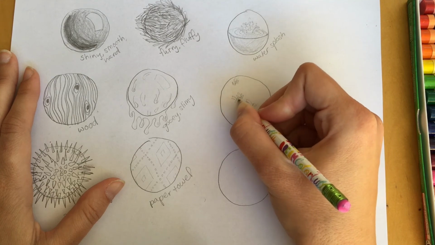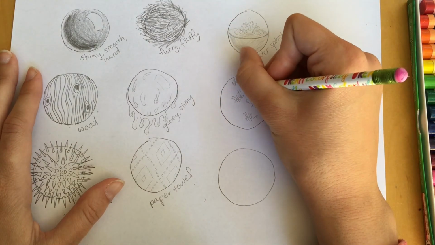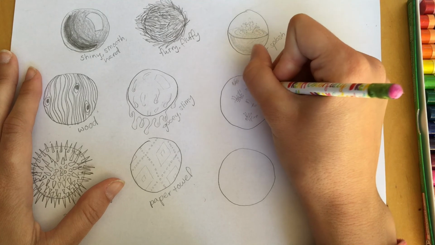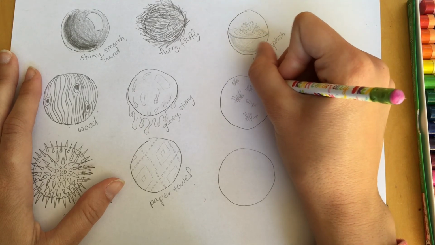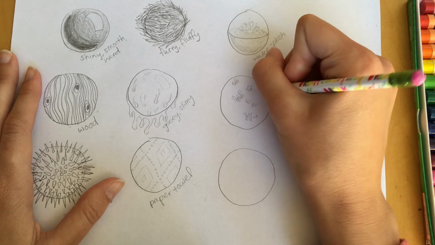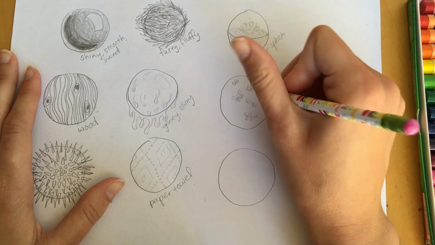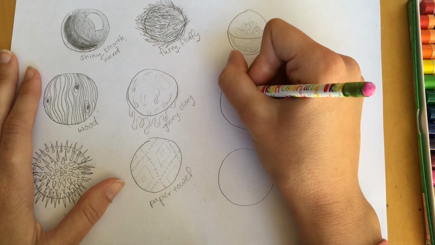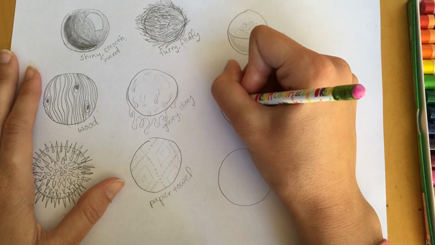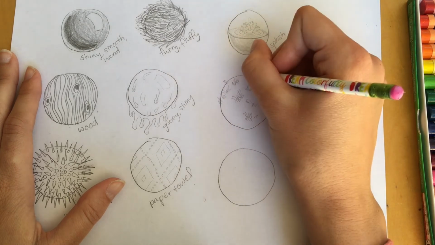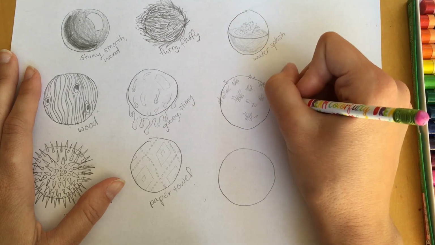So take your last couple of minutes, finish up your implied visual texture. A little bit of grass coming off the sides of my circle.